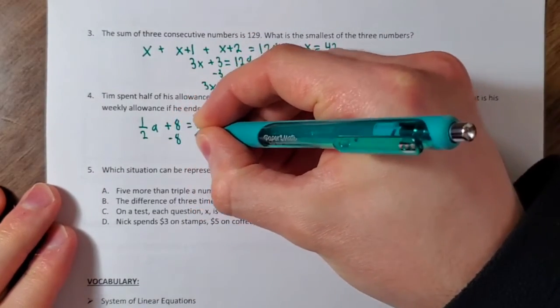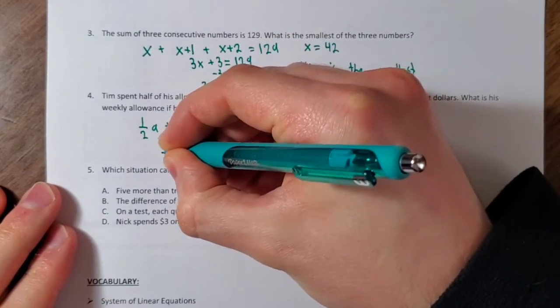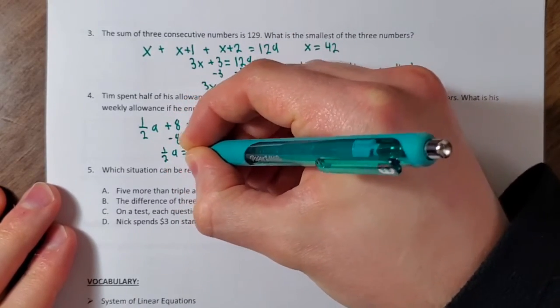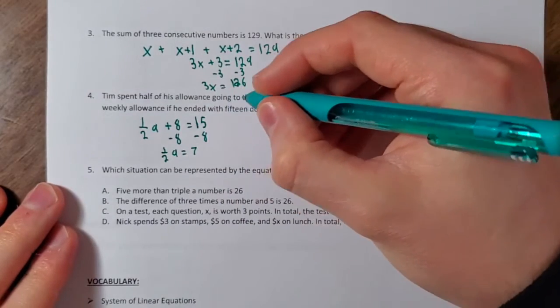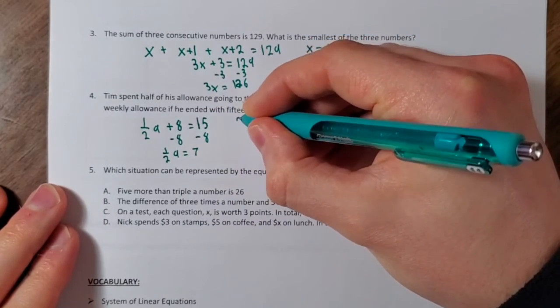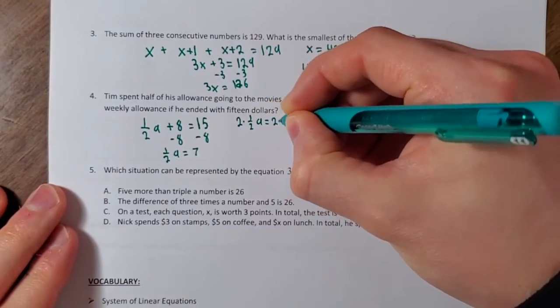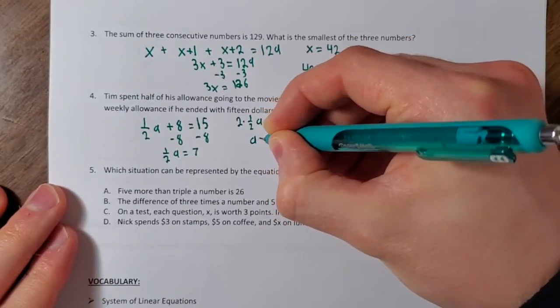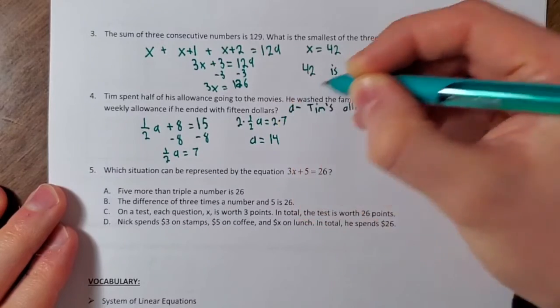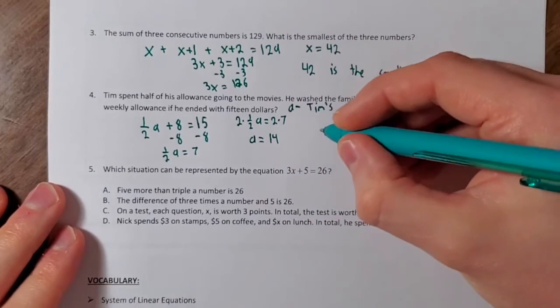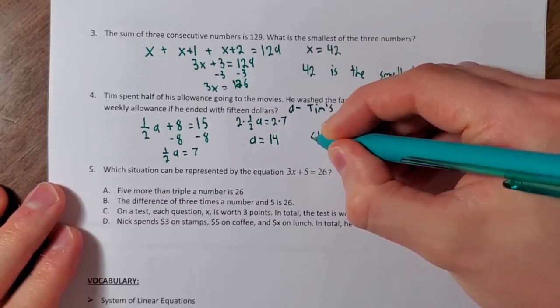So if we subtract our 8 from both sides, we get 1/2 of A is equal to 7. Then we want to multiply both sides by 2. So I'll just copy that back up here. 2 times 1/2 A is equal to 2 times 7, which is going to give us A is equal to 14. So Tim's allowance is $14.